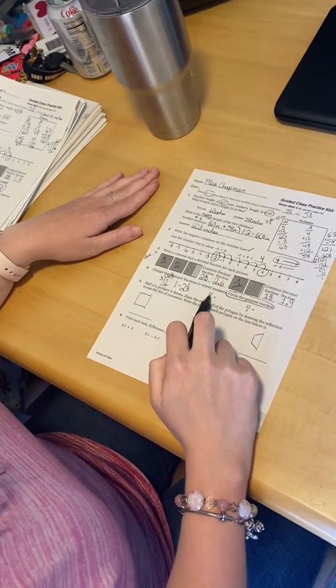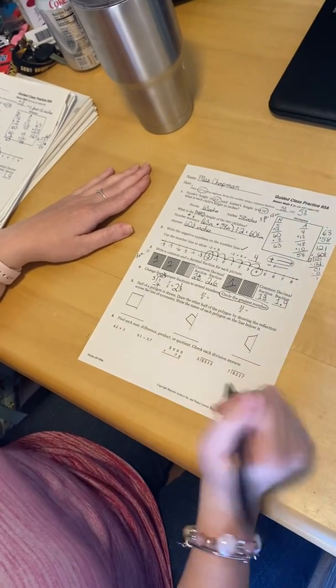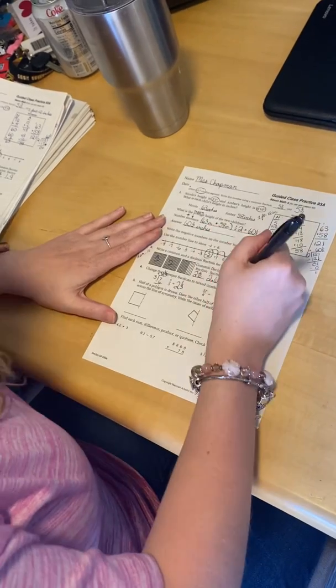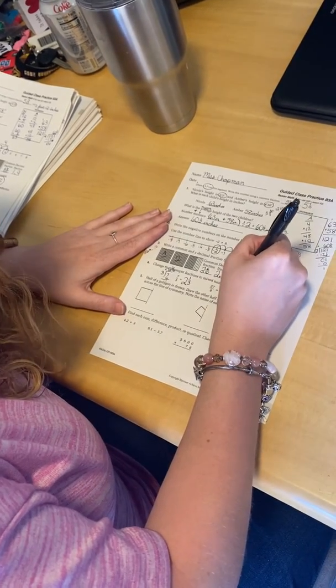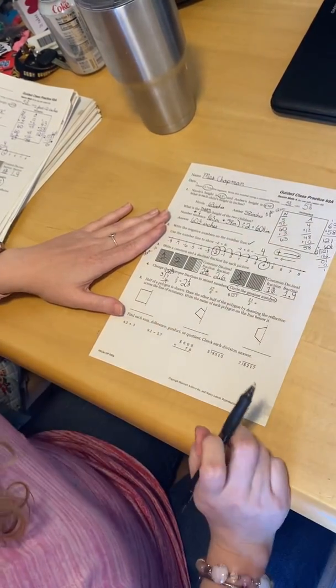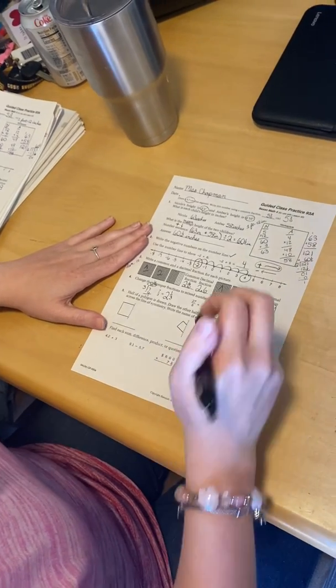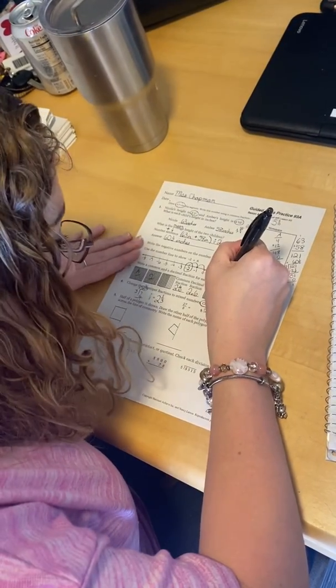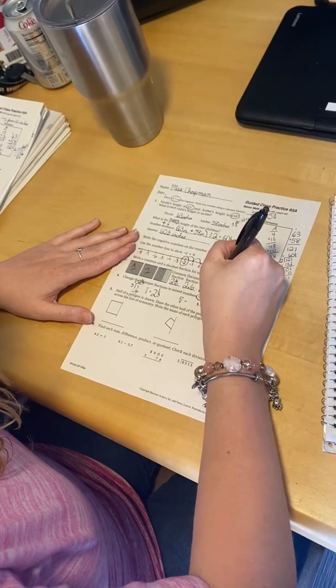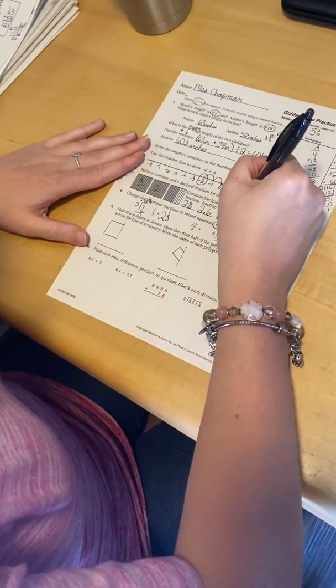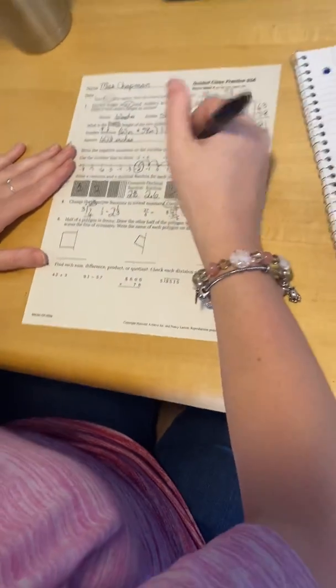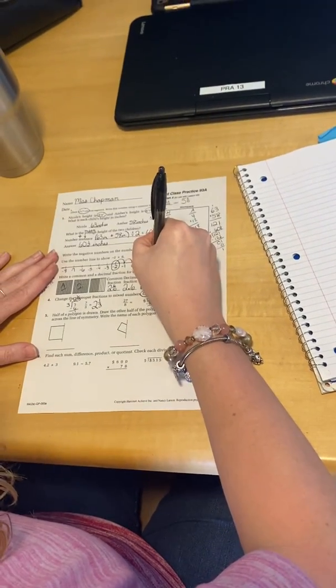Now I have 27/8. To change this over, I'm going to do 27 divided by 8. 8 fits into 27 3 times. 3 times 8 is 24. Subtract and get 3. My answer would be 3 3/8.